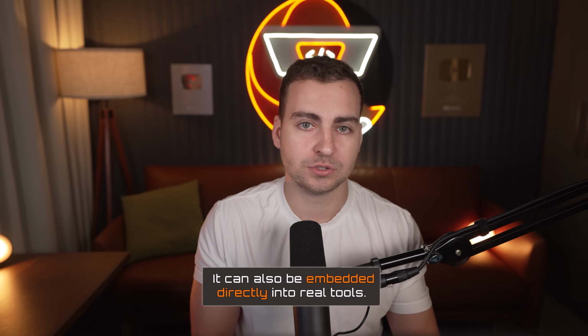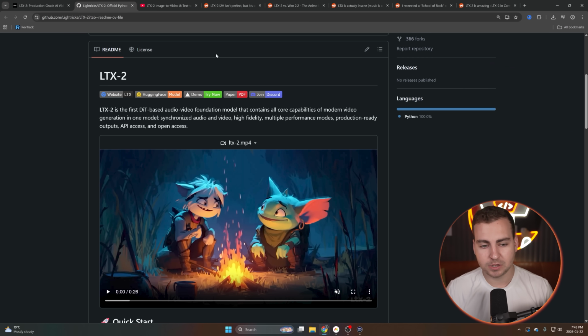Because it runs locally, it can also be embedded directly into real tools. Like I was talking about having an extension inside of Premiere Pro or DaVinci or something, right? You could have it in a workflow in Blender or the node-based systems like Comfy UI. And that's the shift here, right? This isn't video AI as a demo or a toy, it's real video AI as infrastructure, something you can adapt, extend, and actually ship, which is much different than the video AI models that exist today. So it's pretty cool, massive shout out to them for open sourcing this. It's been really well received by the community, clearly.